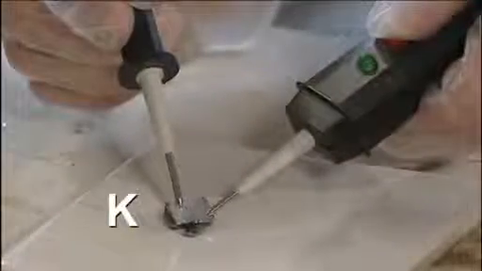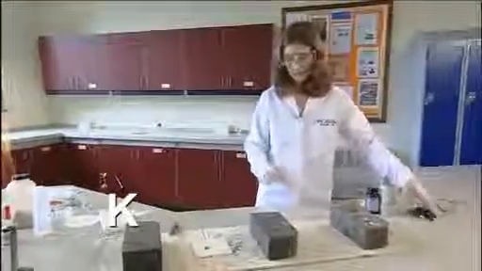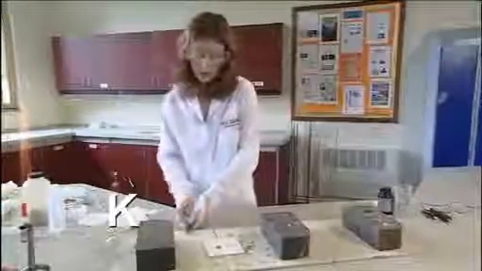Again, we can use a circuit tester to show clearly that it conducts electricity. And then we need to cut off a small piece to heat it in air. It very quickly melts. You just see a purple flame.